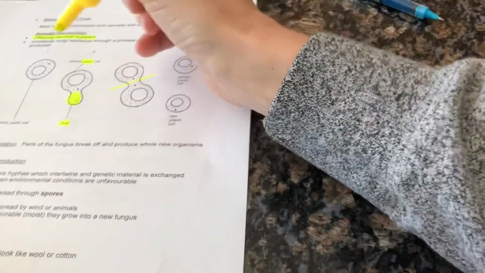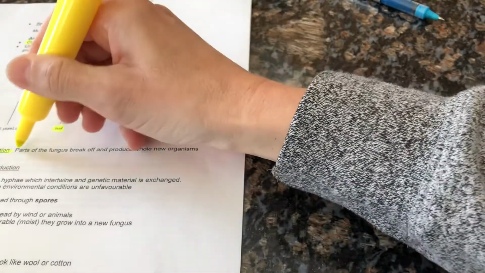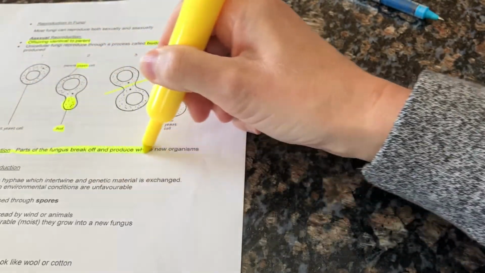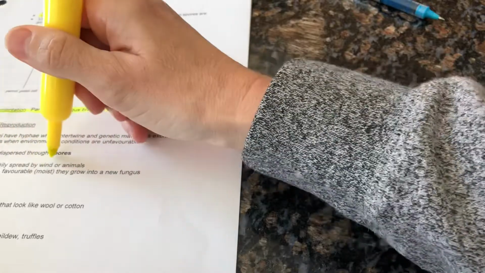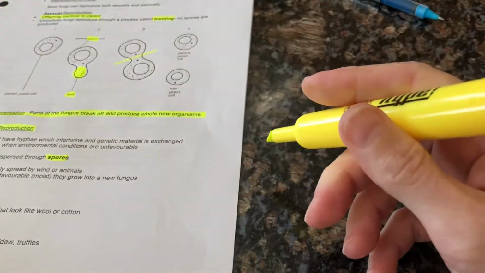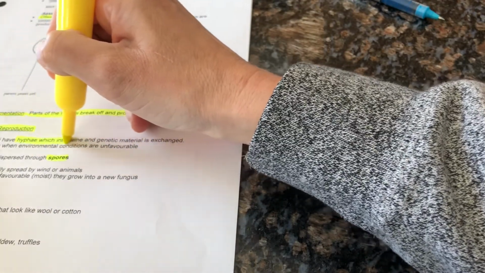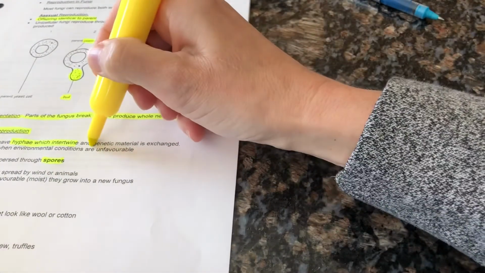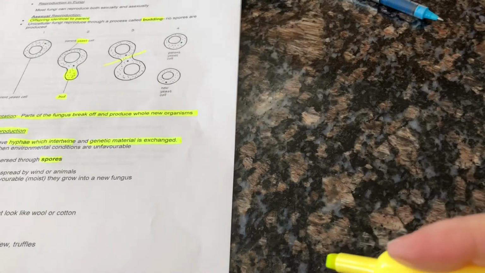All right, fragmentation is similar, okay? It's asexual as well. Part of the fungus breaks off and produces a whole new organism, okay? And I'm just going to leave it at that. It's similar to this. When you have spores, then you have sexual reproduction in a fungus, okay? The two fungi have hyphae, which intertwine, so it's going to take two fungi. We have sexual reproduction. And what's the key to sexual reproduction? Genetic material is exchanged, okay?